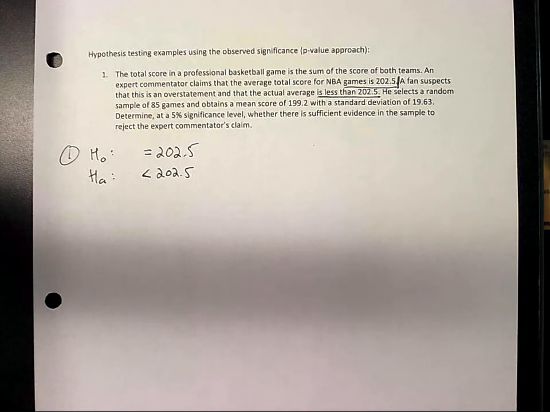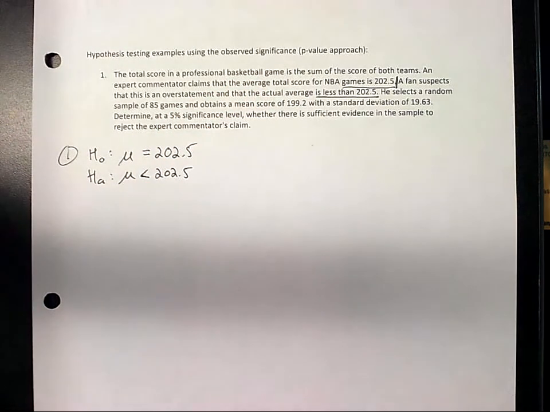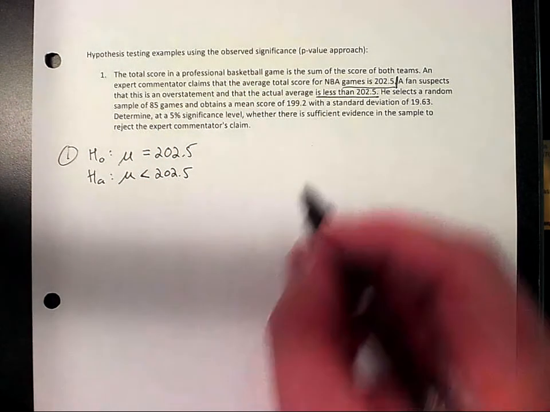And then our third question we always ask ourselves is, what's our parameter of interest? Here we're dealing with averages, not proportions. So again, we're just using mean. All right, that's step number one.